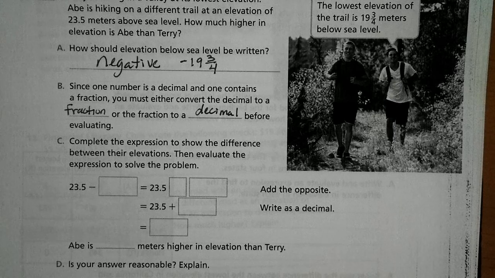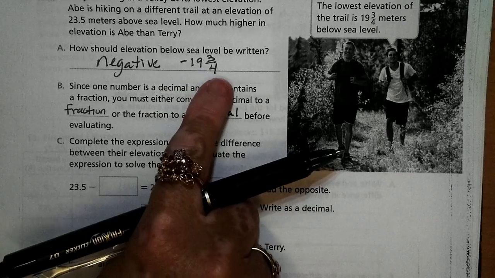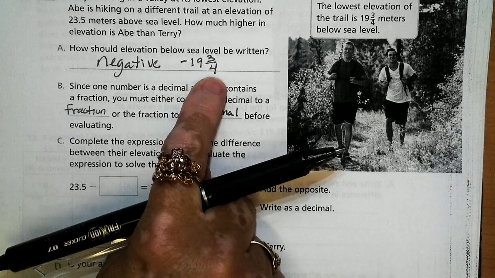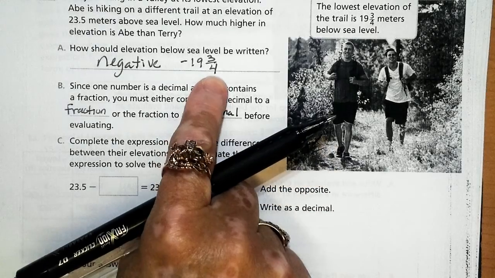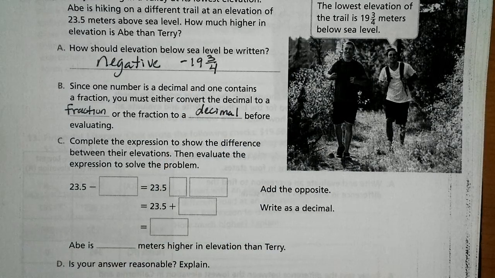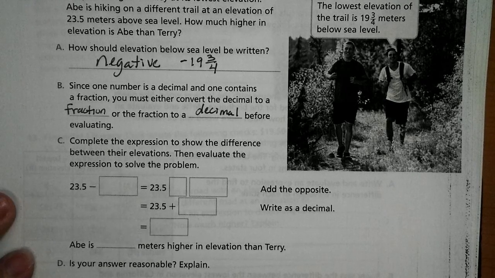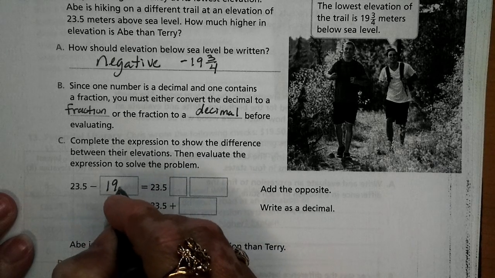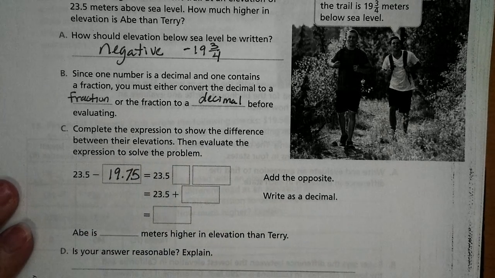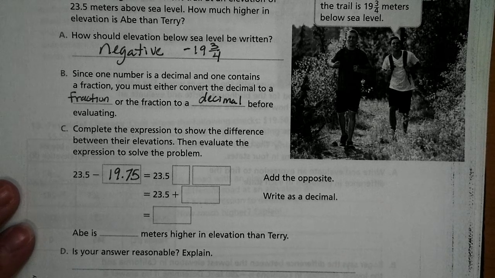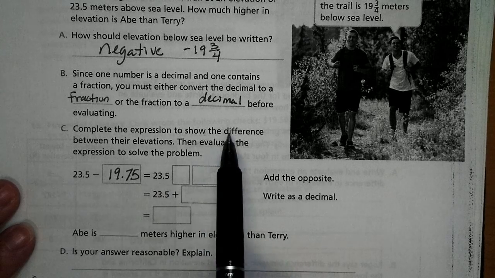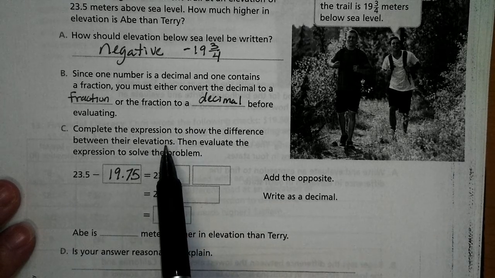Alright. So what I would do is get rid of the fraction. And we know 3/4 is what we call a benchmark fraction, so you should know what that is without having to divide. Okay? So 3/4 is 0.75.